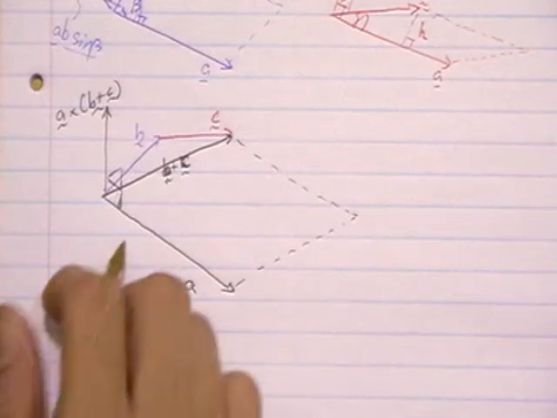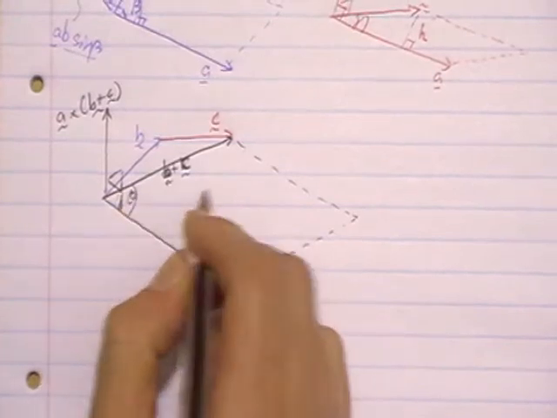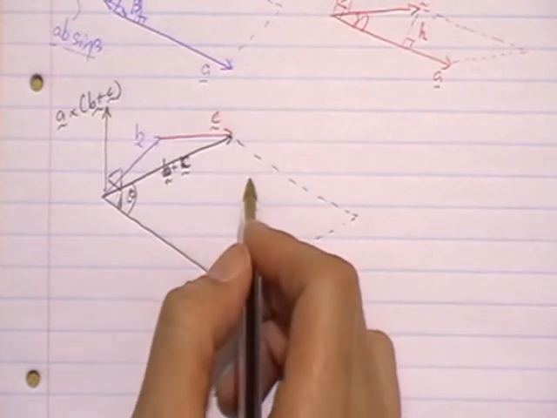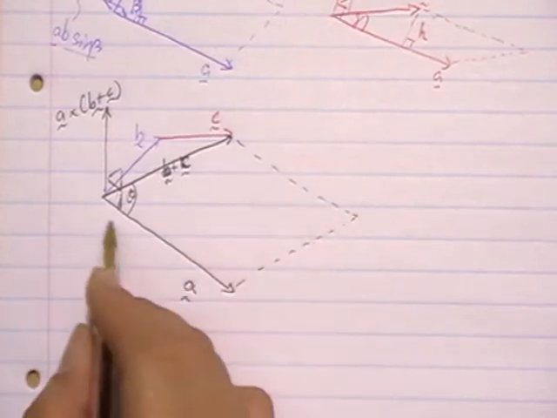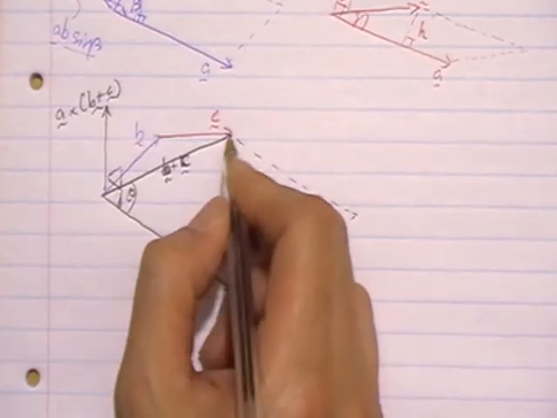Now, if I call this angle theta, then, as before, I can think about the area of the parallelogram as the base times this height here.